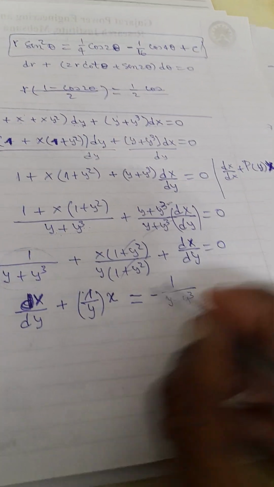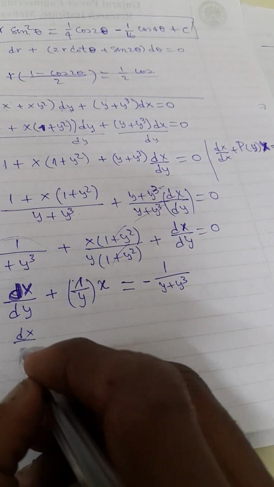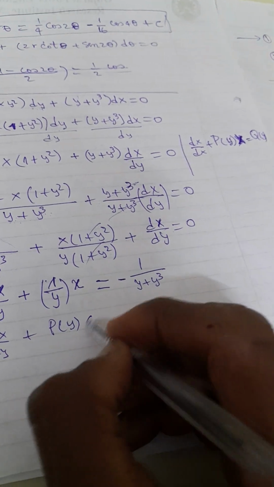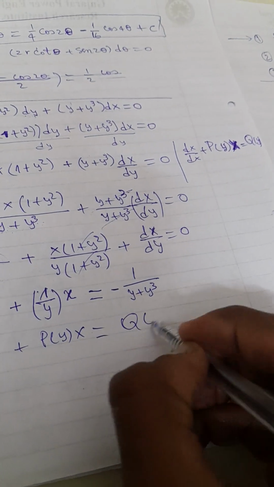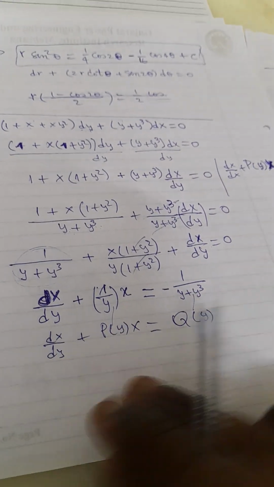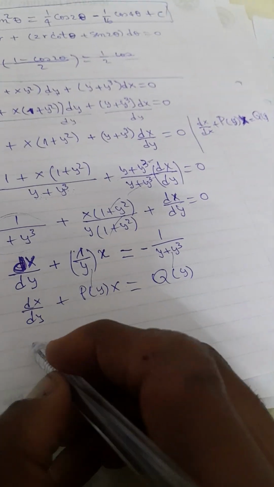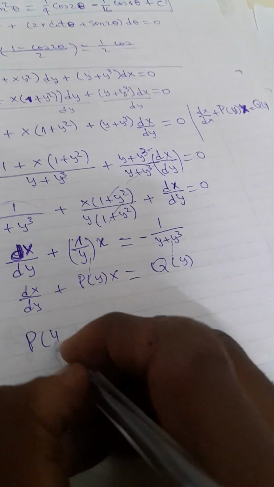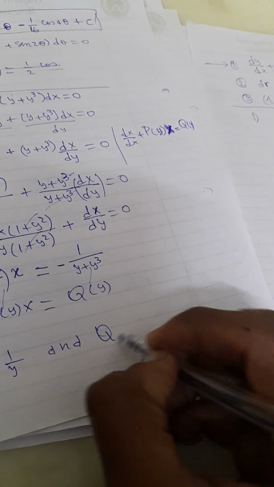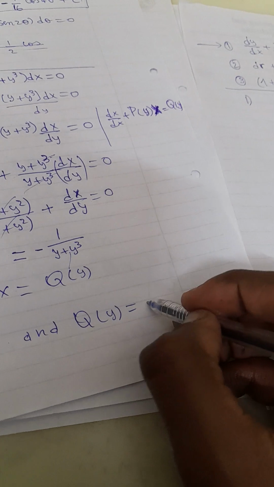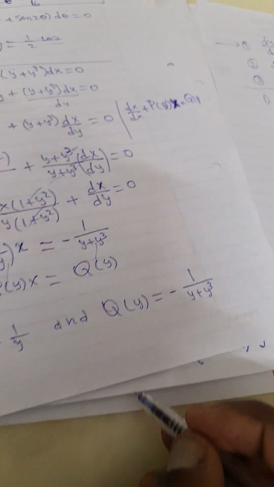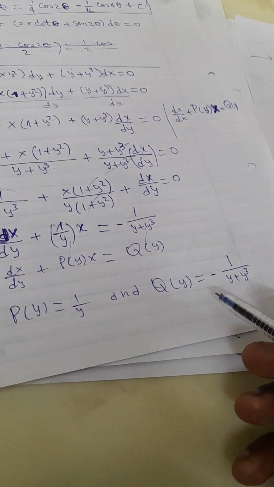Now we can compare with dx/dy plus p of y times x is equal to q of y. This is q of y, this is p of y, and this is dx/dy. Then p of y will be 1 by y, and q of y will be minus 1 by (y + y cube).